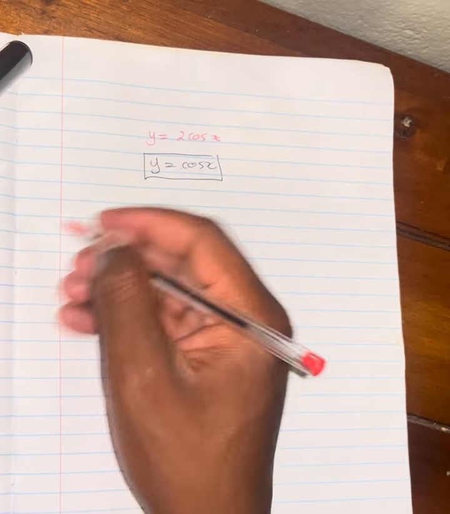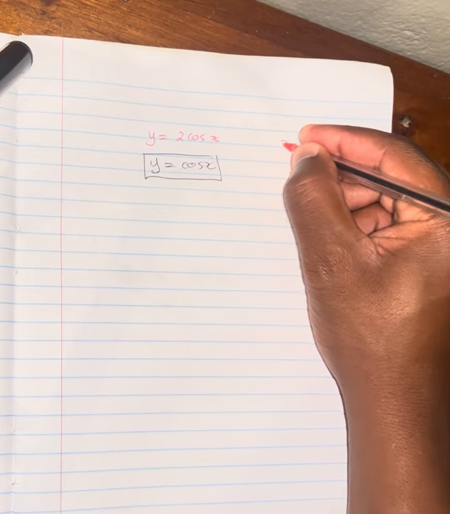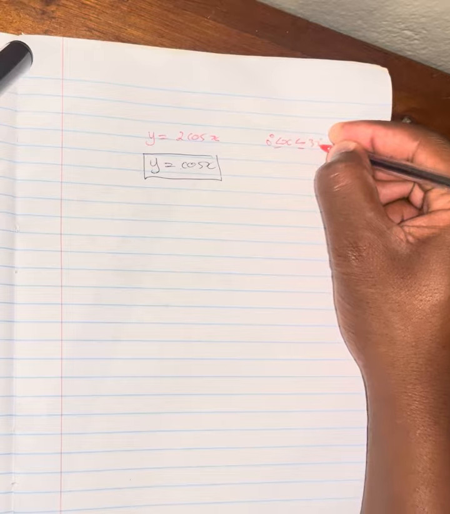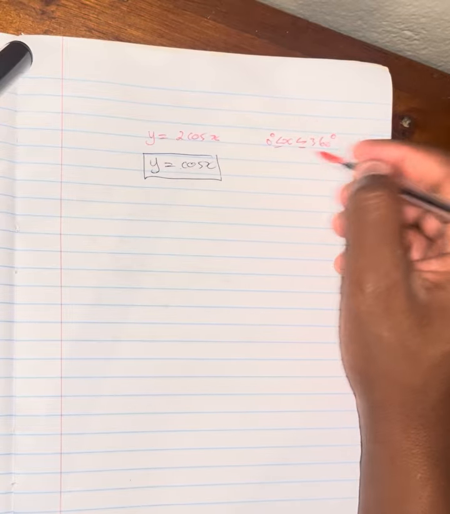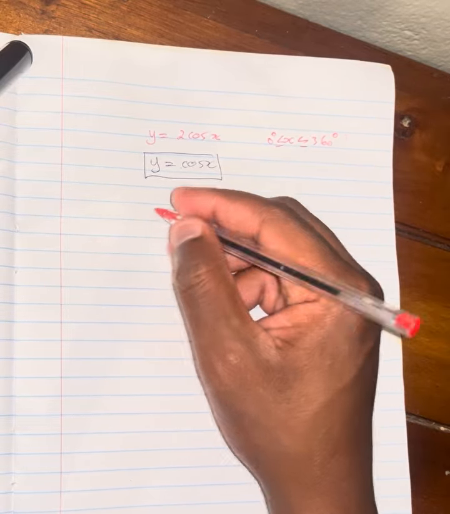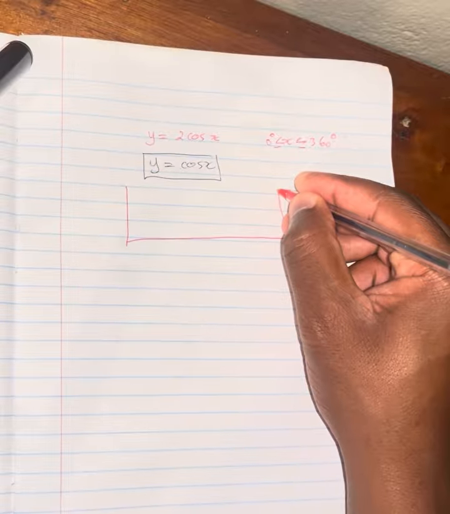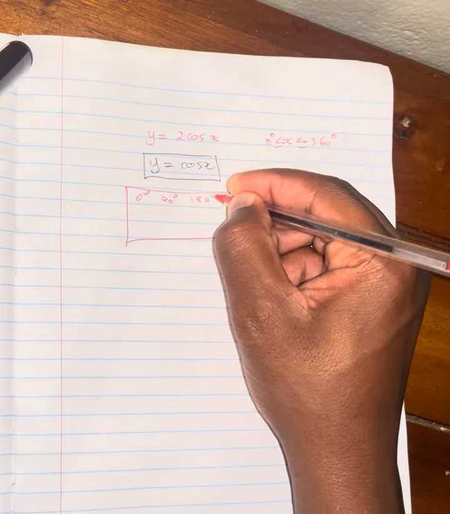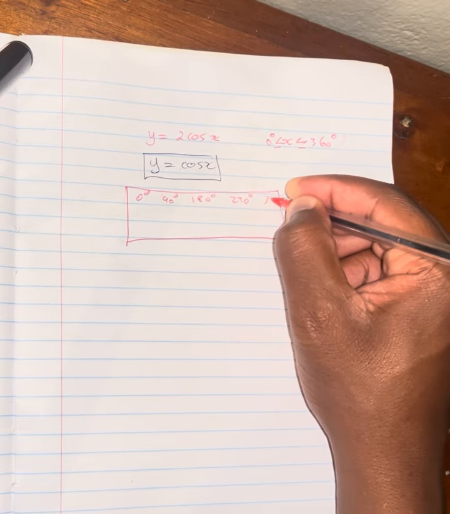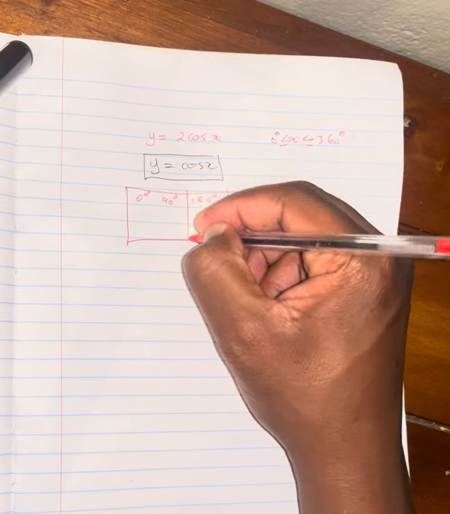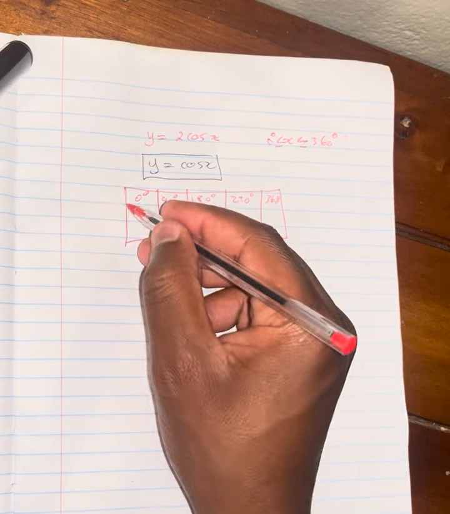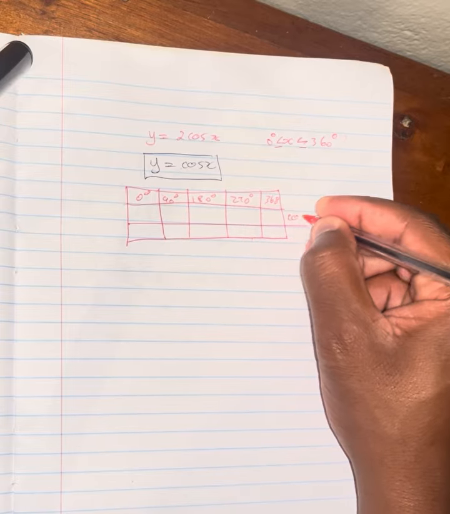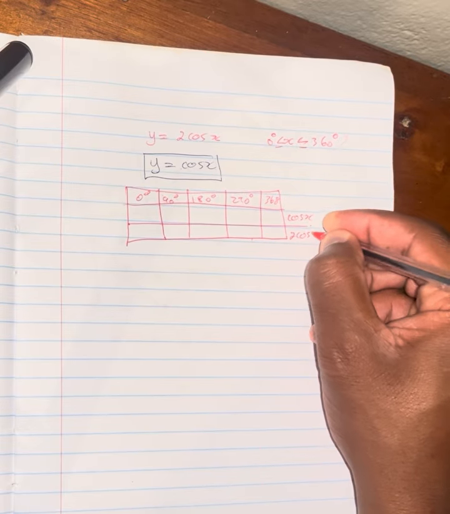Okay, so the simple thing that we can do, and then we have been told that x is greater than or equal to 0 degrees or less than or equal to 360 degrees. These are our restrictions. Okay, so now to draw a graph, let's firstly draw the table. So this 0 degrees, 90 degrees, 180 degrees, 270 degrees, and 360 degrees. And we are using the restrictions that we are given. Okay, so we're gonna have 2 rows here for cos x and 2 cos of x.